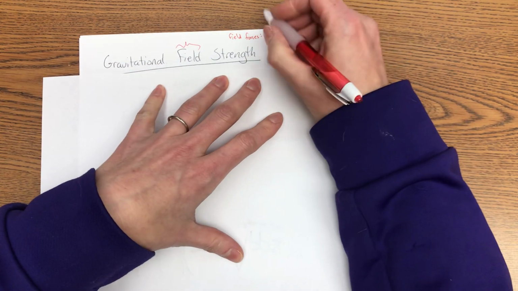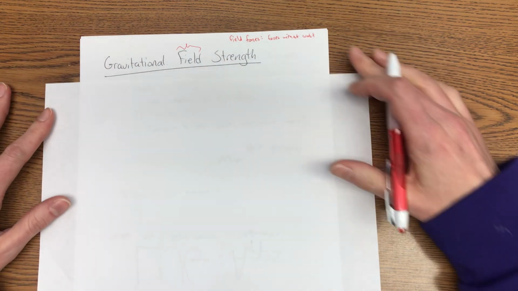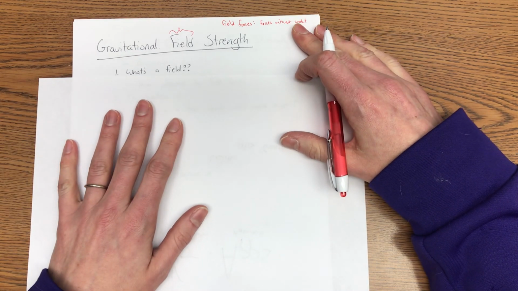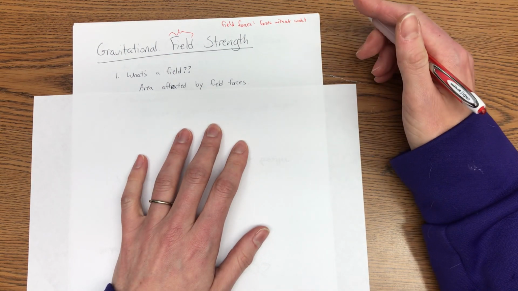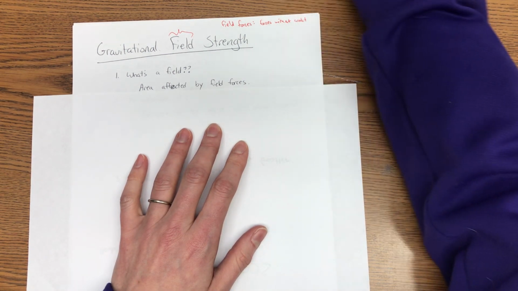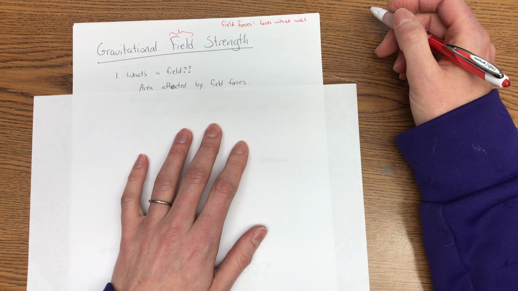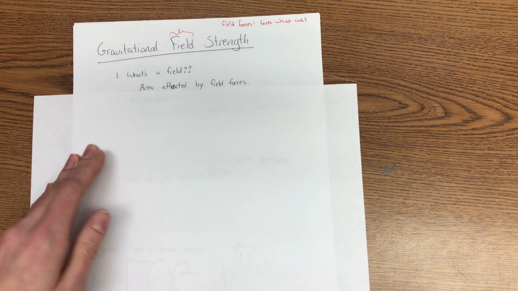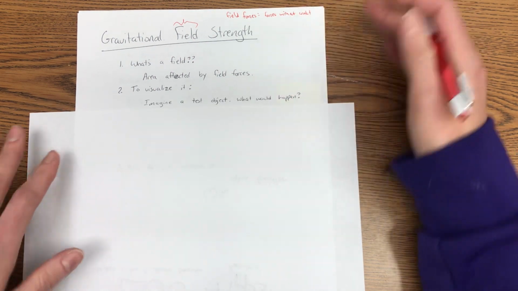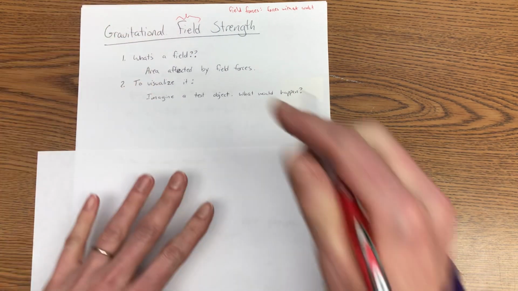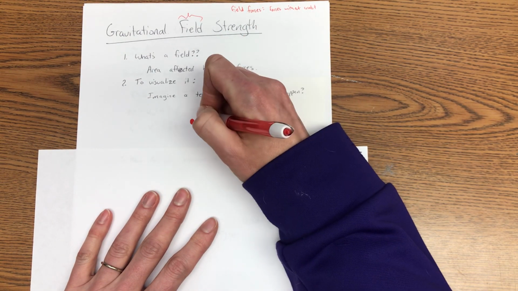It gives us an idea of how strong a gravitational force is in a particular location. Whenever we talk about a field, we're talking about the area that is affected by a field force. I have a simulator that we'll look at in class, and I'll link it in Schoology, that can give you an idea of what it looks like. I'm going to try and draw one here, and it's not going to look very pretty, but we'll try anyway. To visualize that, we draw the object in the middle. This is the source of our field force.